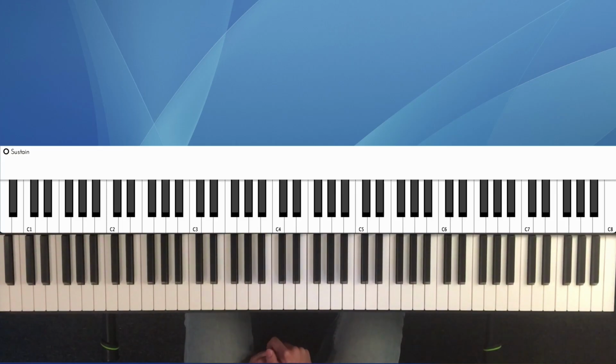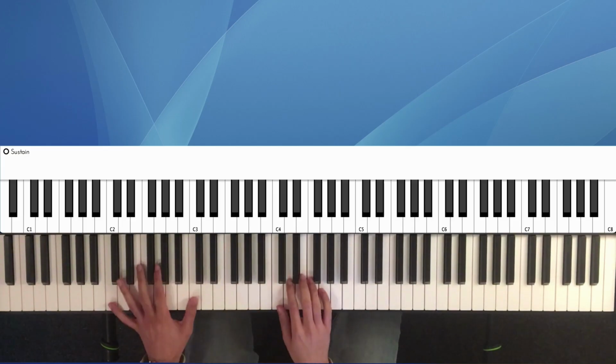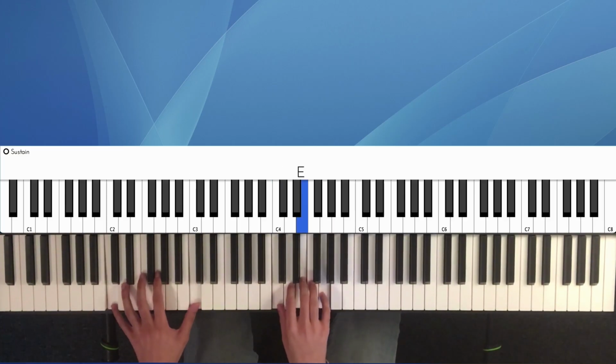Now, if I want to make it slightly more complex, I could play twice every time I do the beat. So for example, 1, 2, 3, 4.